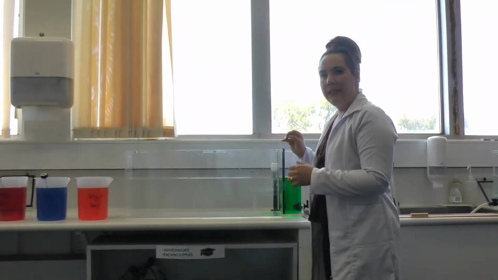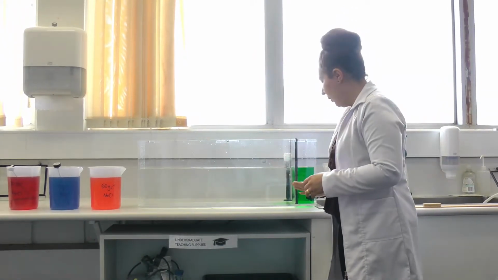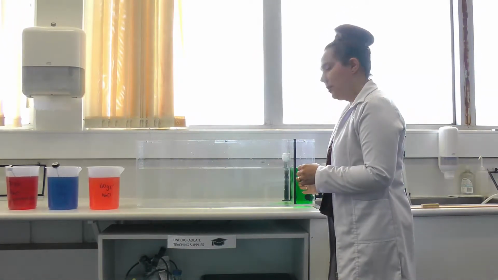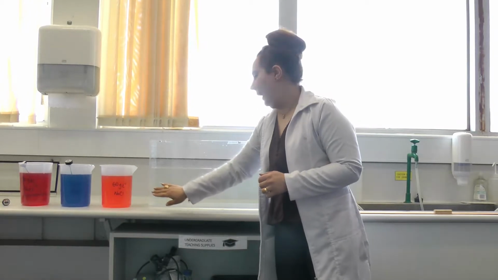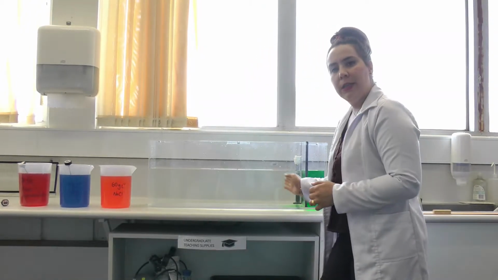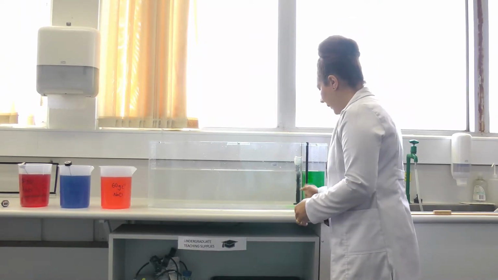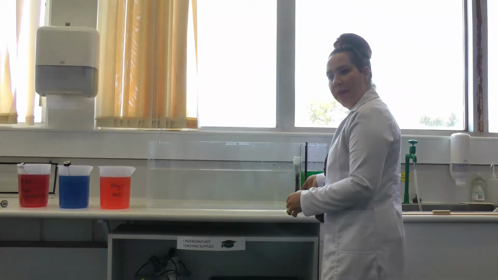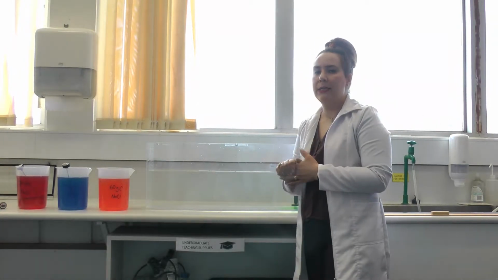The next step is releasing the barrier, and then you need to record the time from when the salty water starts to move until it hits the end of the tank. For calculating the speed, the distance between the barrier and the end of the tank is 72 centimeters for the whole experiment.